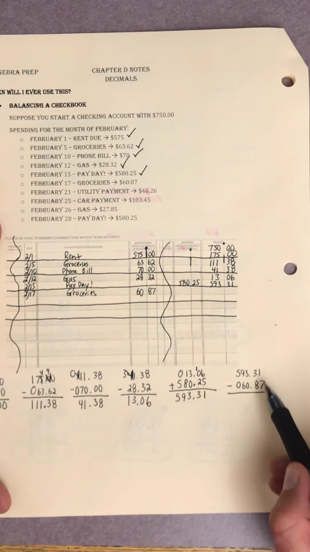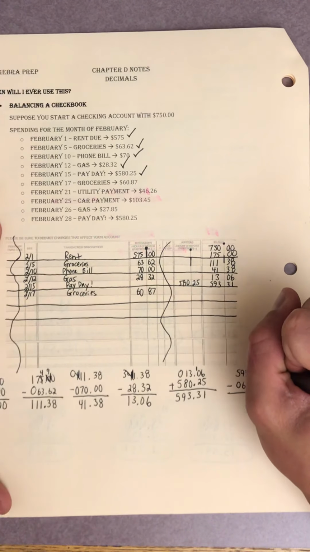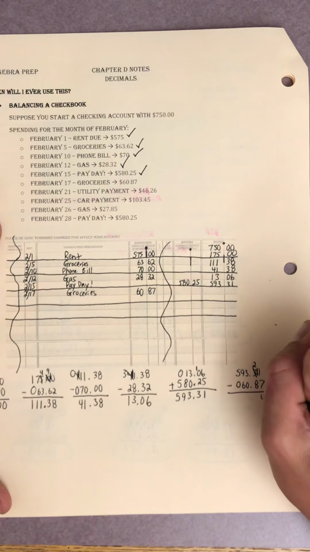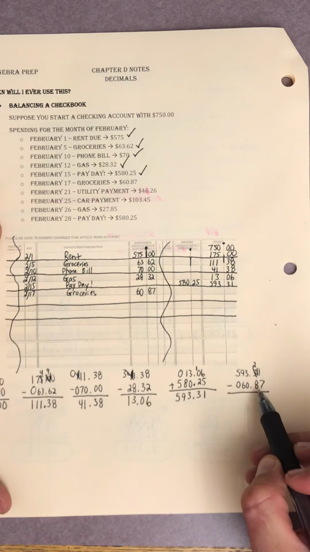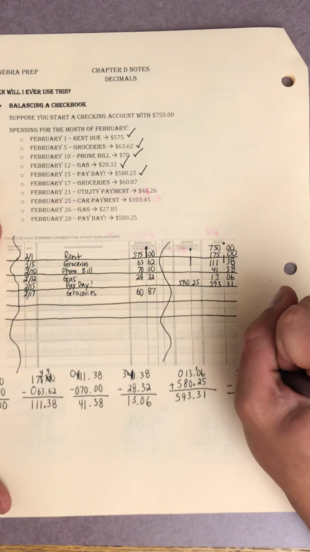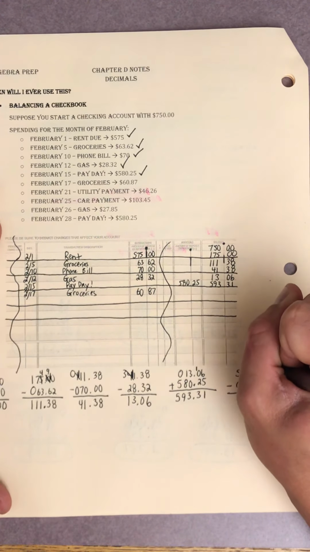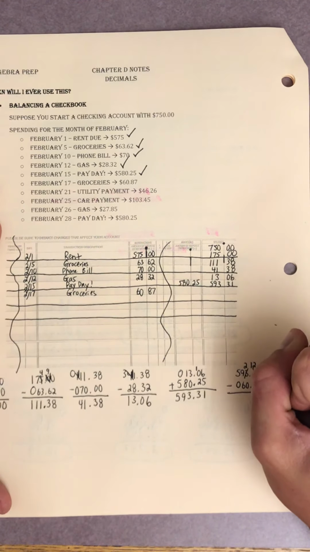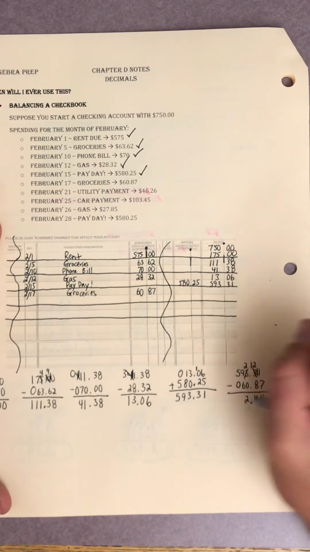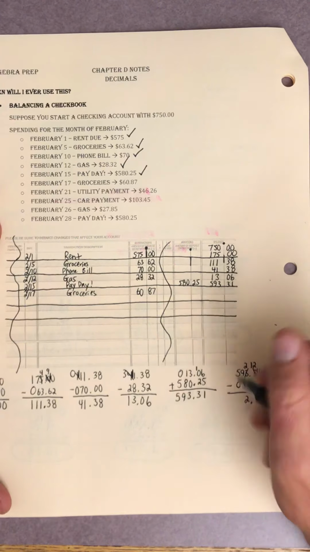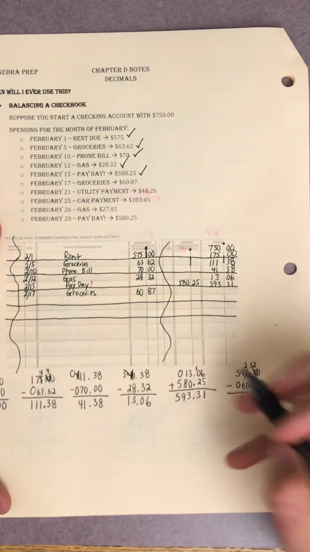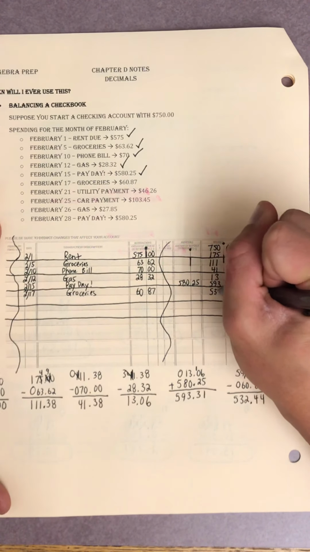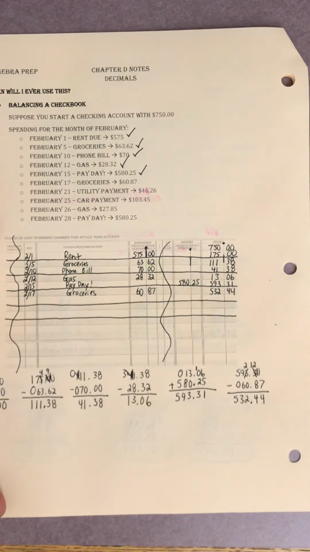So 1 minus 7, well, 1's not bigger than 7, so go next door and borrow. This becomes a 2, so I end up with 11 minus 7 now, which is 4. Next column, 2 minus 8. Oh, can't do that, the 2's not bigger, so go next door and borrow. So 3 becomes 2, and this becomes 12. 12 minus 8, that is 4. Bring down our decimal point. 2 minus 0, that is 2. 9 minus 6, that is 3. And 5 minus 0, that is 5. So our ending balance at this point is $532.44 in our bank account.